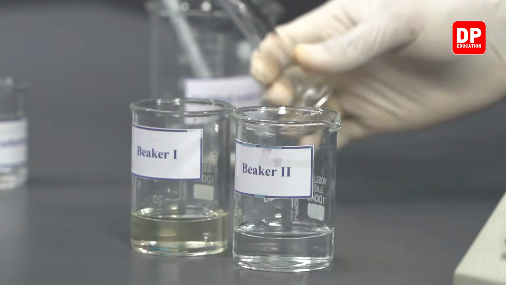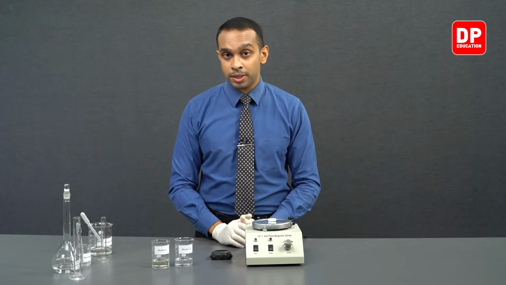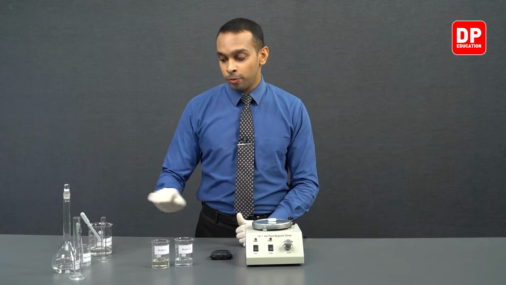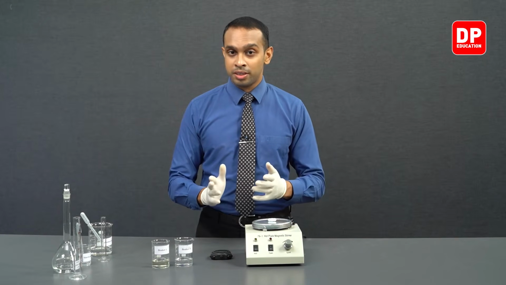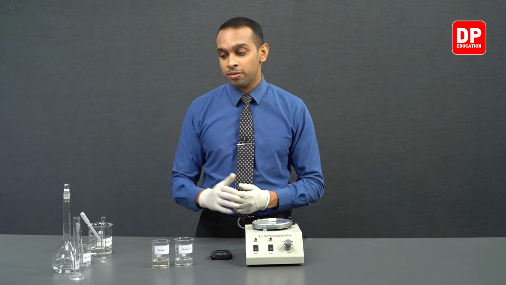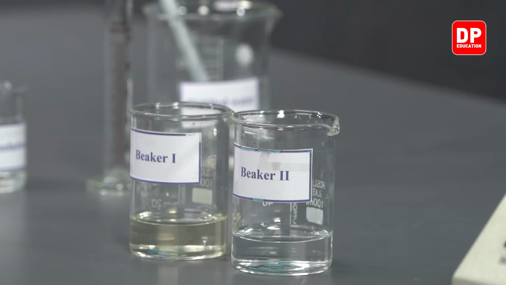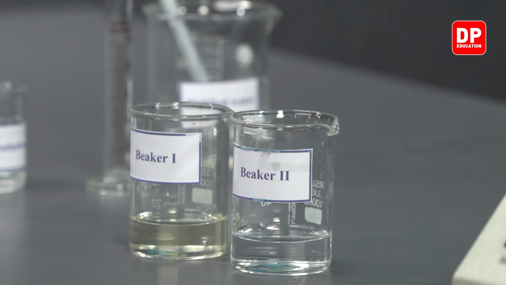Now beaker 2 initially contained only 4 cubic centimeters of potassium iodide solution. After addition of 6 milliliters of distilled water, it came up to 10 cubic centimeters, and after addition of our sodium thiosulfate solution, it came up to 25 cubic centimeters. So when we mix these two solutions together, the total volume would be 50 cubic centimeters.